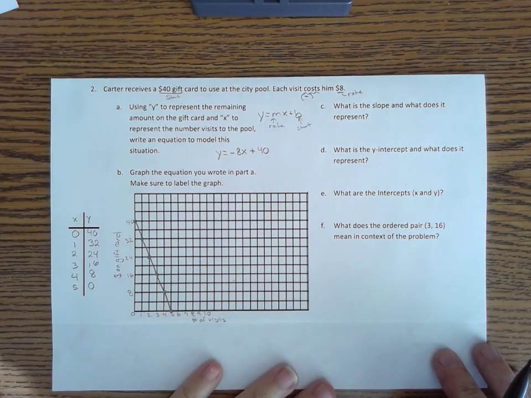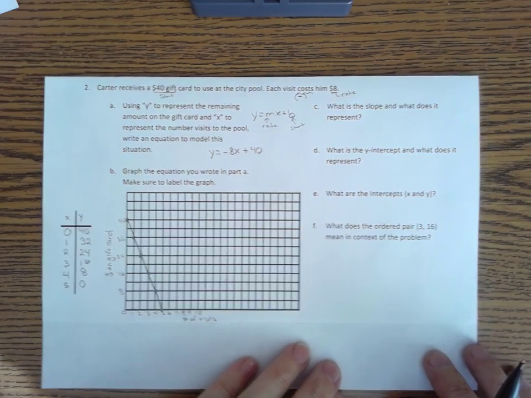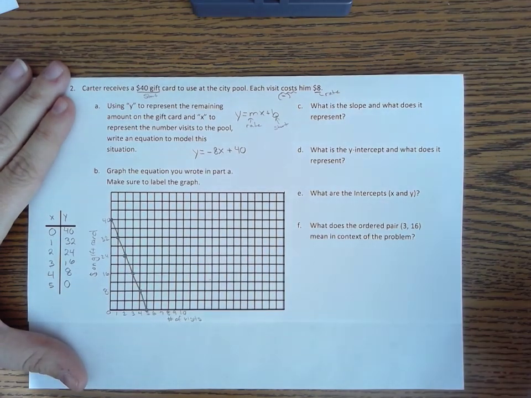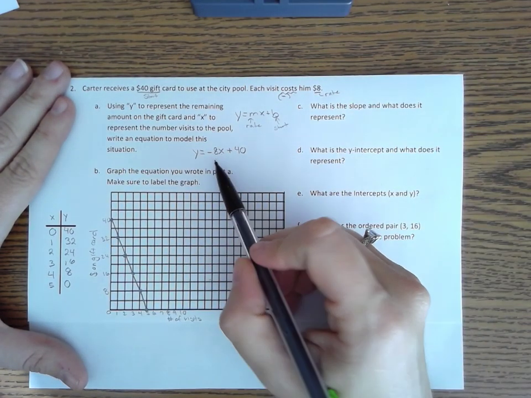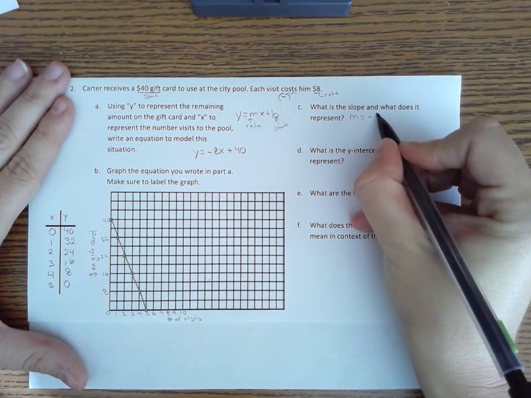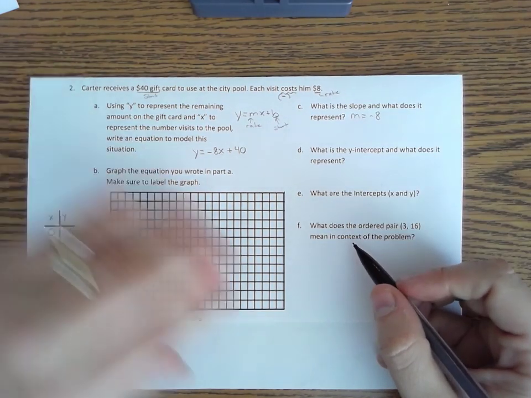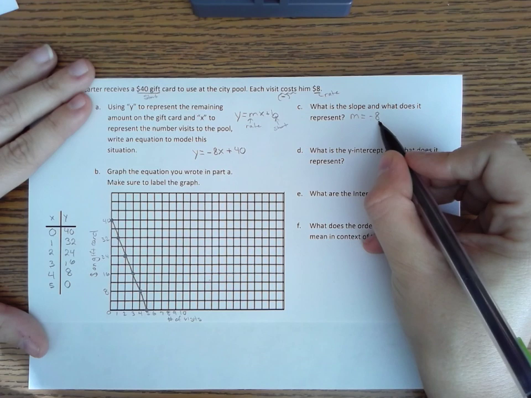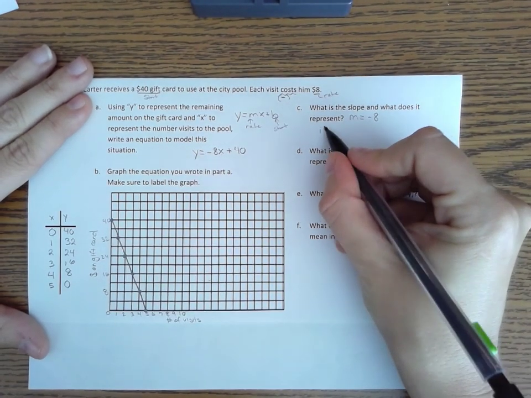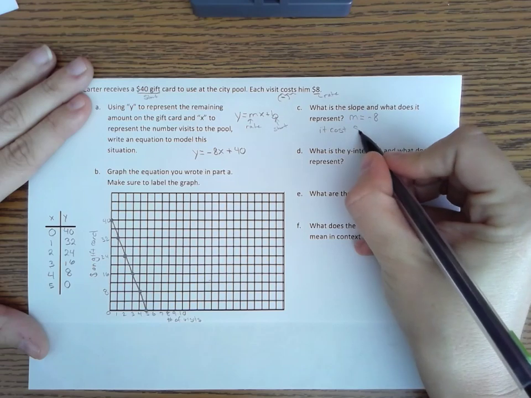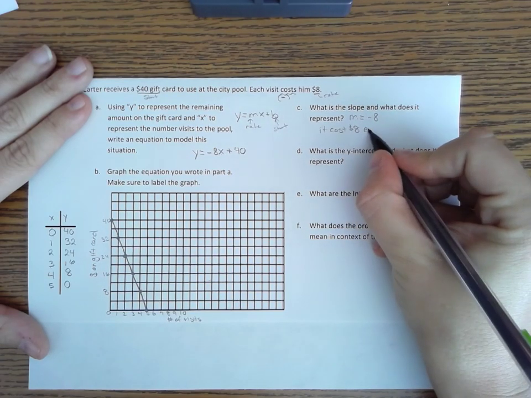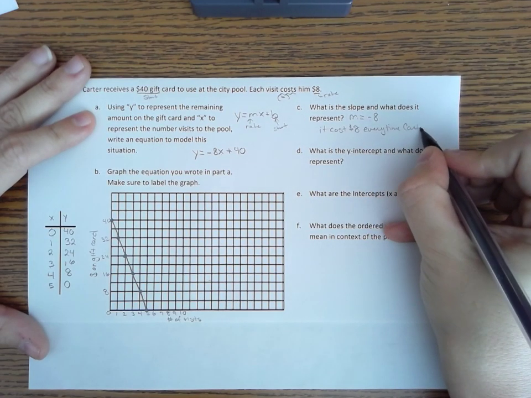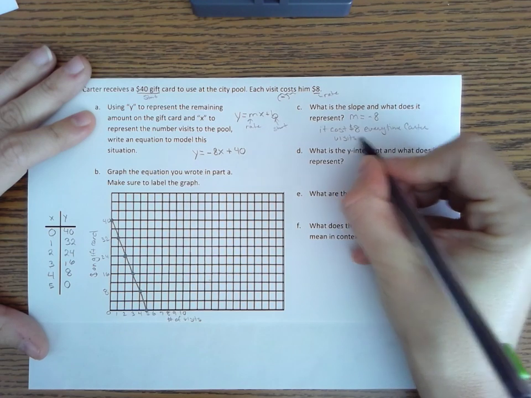So now that we've got the graph all done, we're going to look over here at C, D, E, and F. And C says, what is the slope and what does it represent? So we've already identified that my slope here is -8. So my slope is -8. And what is that representing? Well, that represents how much it costs every time he goes to the pool. So it costs $8 every time Carter visits the pool.